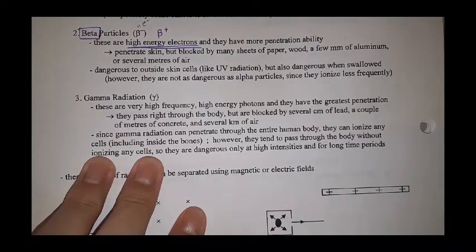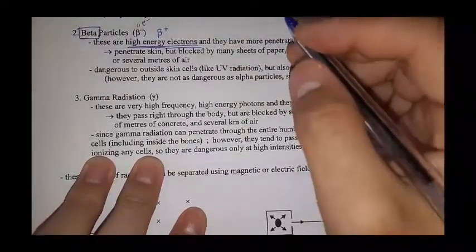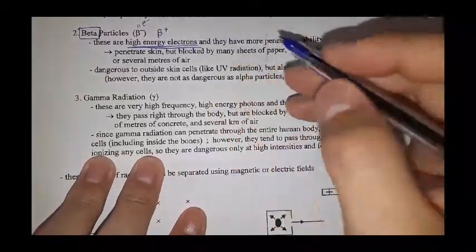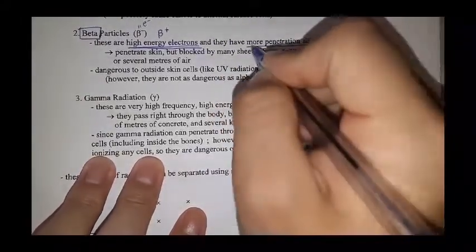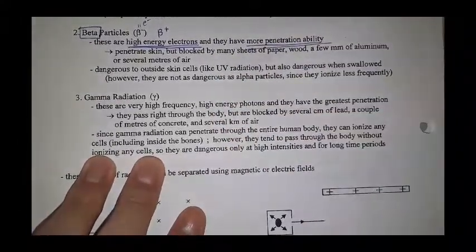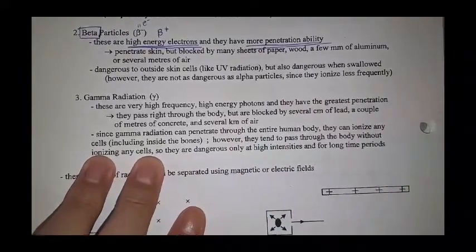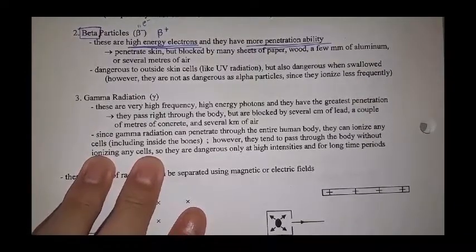So, highly energetic electrons, and as you may know, the electron size is smaller than the alpha particle size, so you may notice it's more penetrating. Think about throwing a very sharp sphere versus a wooden stick. Which one will penetrate? The sharp one, because of the smaller surface area, right? So beta particles can penetrate the skin.